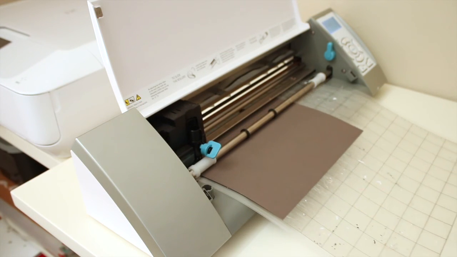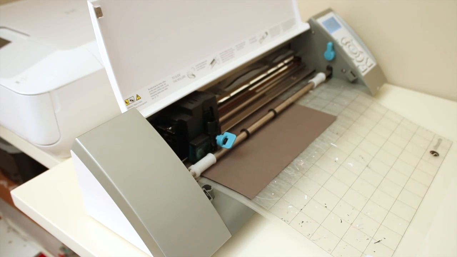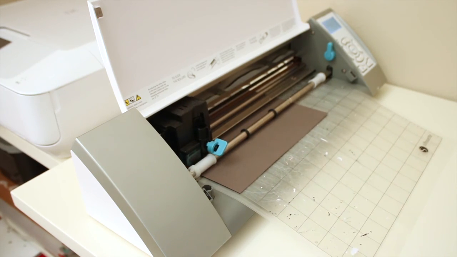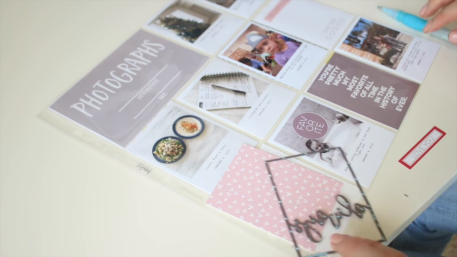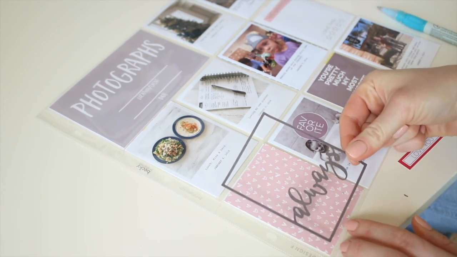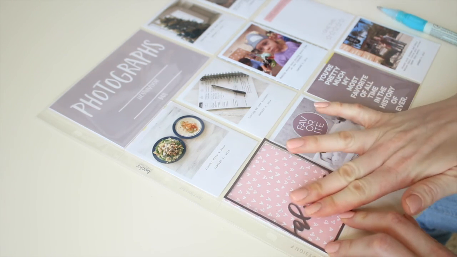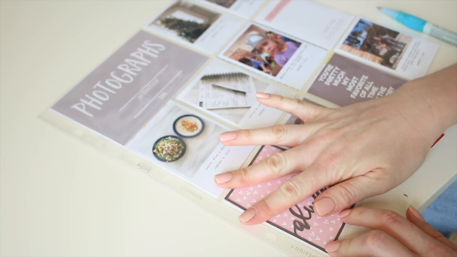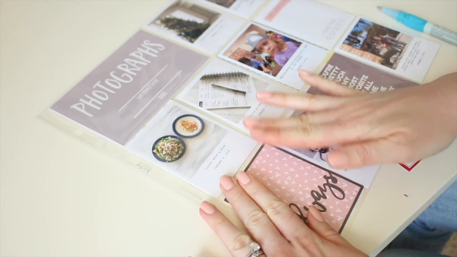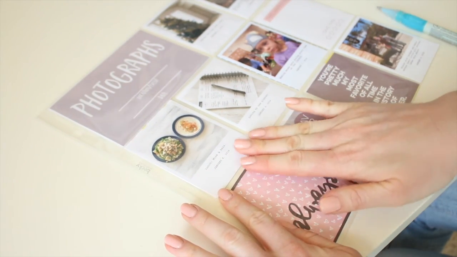Most shapes, especially ones that are highly detailed, work best with a new mat and fresh new blade. Once your shape has been cut, use it in a pocket page, put it on a layout, create your own custom embellishment. The possibilities are endless, and these files are always reusable once you have them in your library.